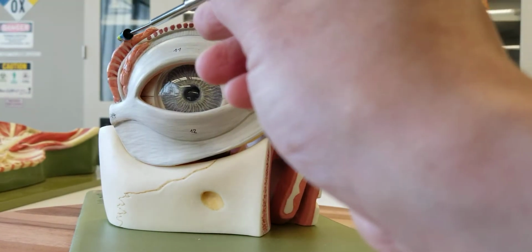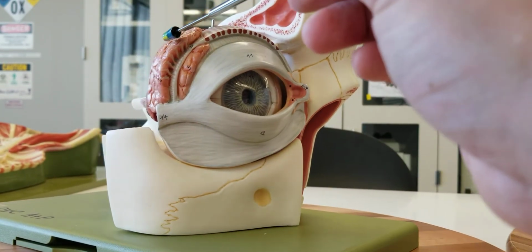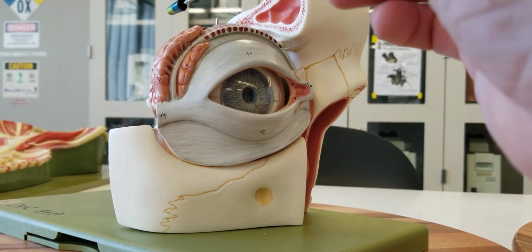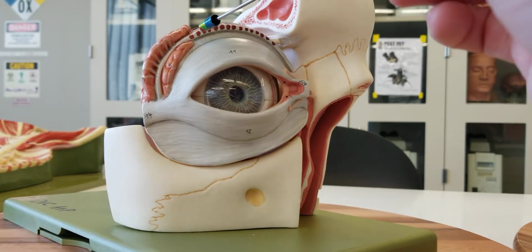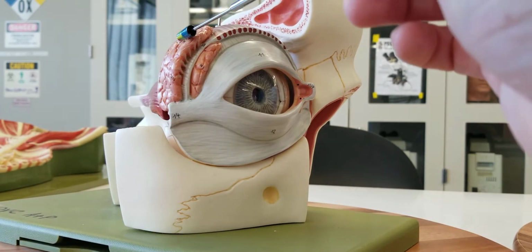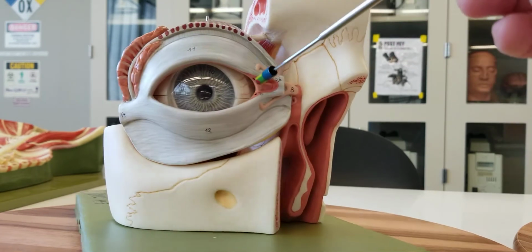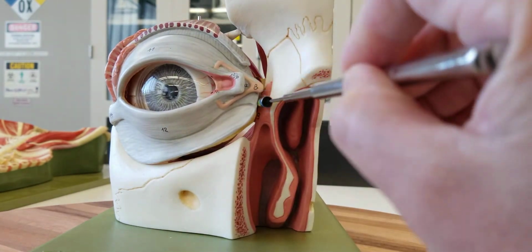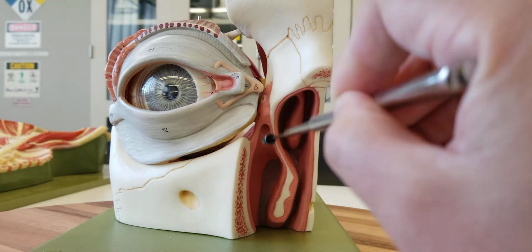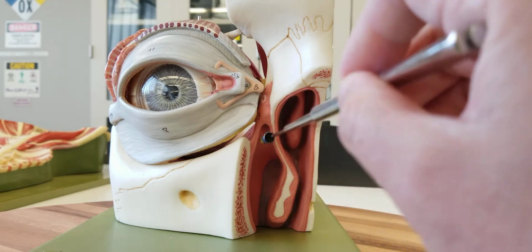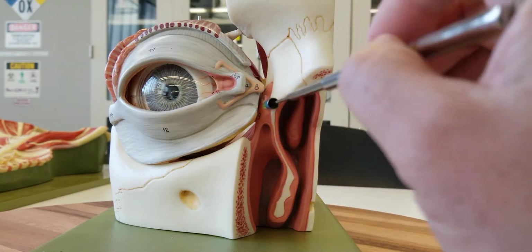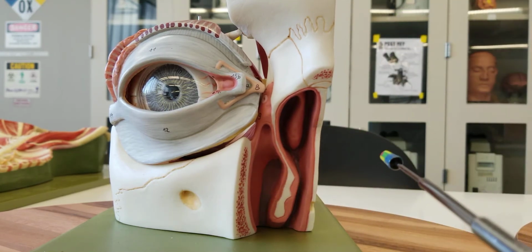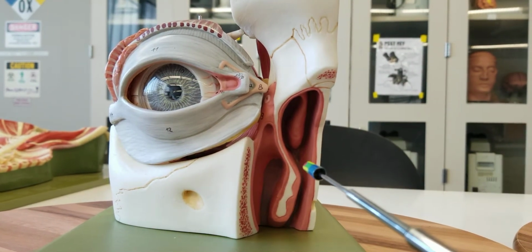You can see some tear glands, lacrimal glands. That's a type of merocrine gland. The tear ducts drain into the nasal cavity. So if you ever tear up a lot, you might notice that your nose runs. A lot of those tears are exiting through your nasal cavity.